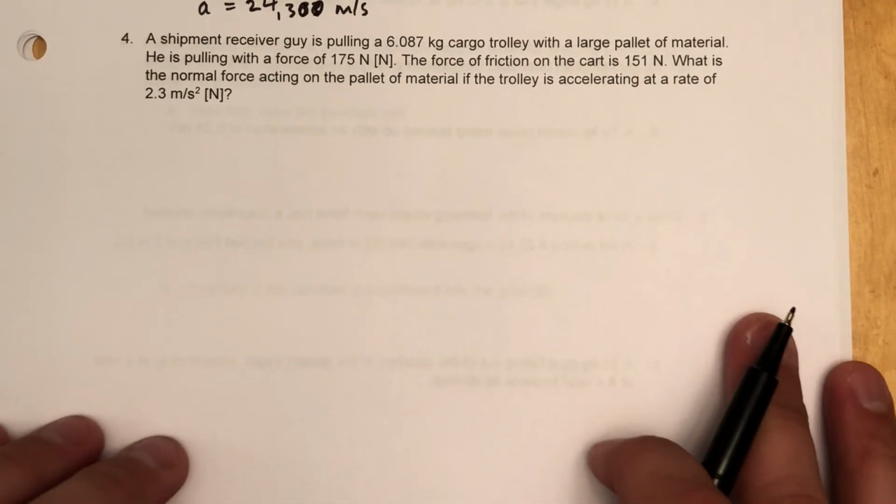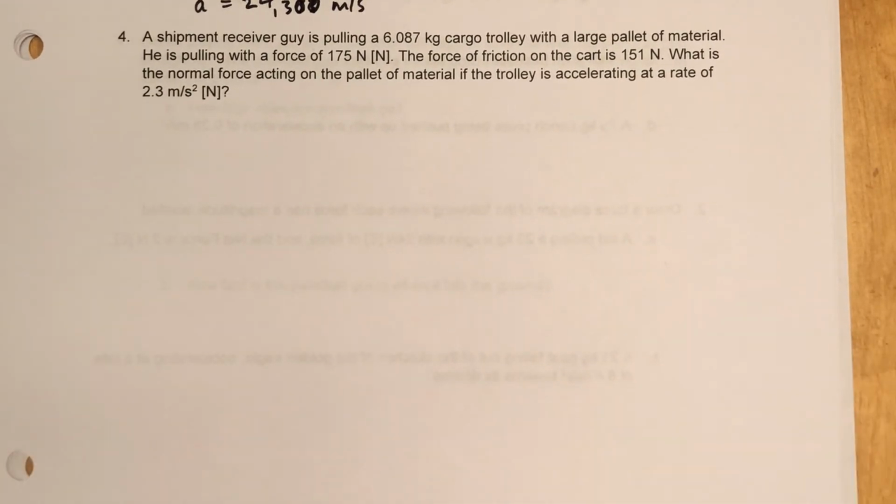All right, last question. A shipment receiver guy is pulling a 6.087 kilogram cargo trolley with a large pallet of material. He is pulling with a force of 175 newtons north. The force of friction on the cart is 151 newtons. What is the normal force acting on the pallet of material if the trolley is accelerating at a rate of 2.3 meters per second squared?